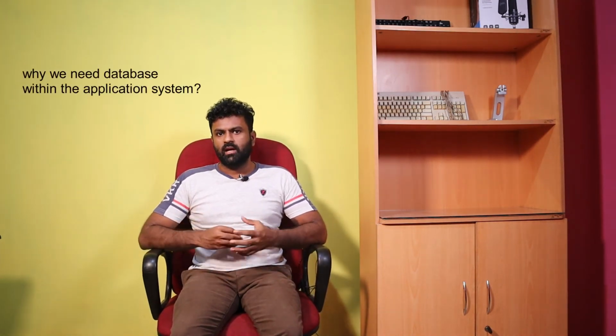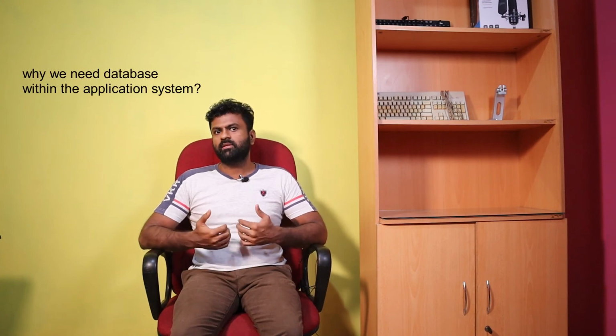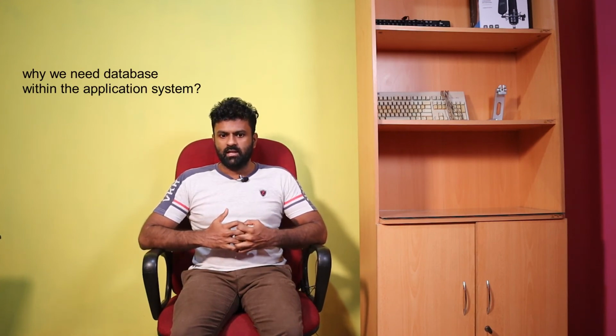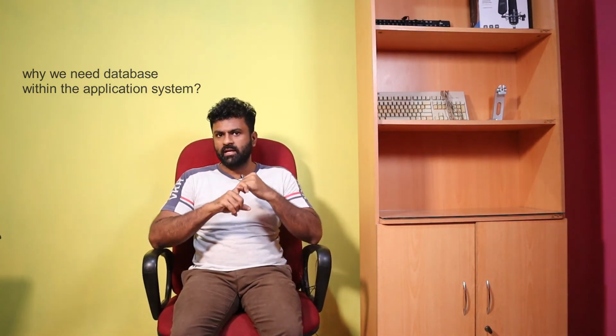Okay, now you know what a database is. You already understood that part, and let's answer the second question. Our second question is why we need a database within the application system. As you can see, there are two types of data within the application. First one is runtime data, and the other one is database data. Runtime data means we can create a variable within the current runtime, and we can assign a value to that variable.